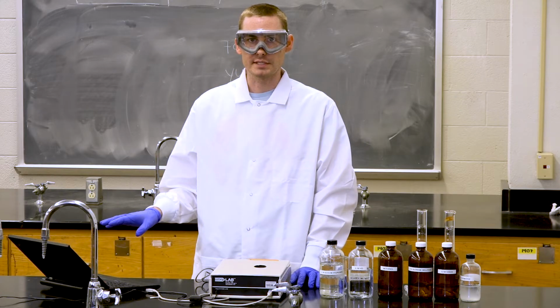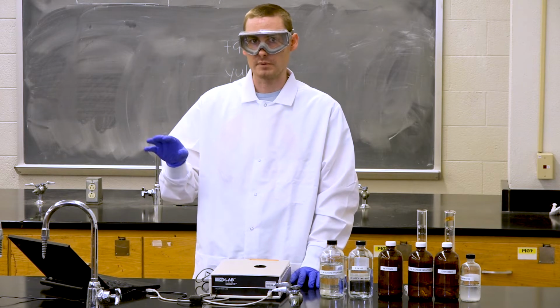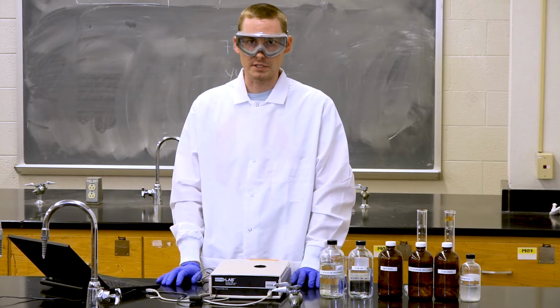This is the only thing you'll need for this lab, because we're not going to be doing any graphing with time or anything like that. So we don't need to add any more sensors. We're ready to start the experiment.